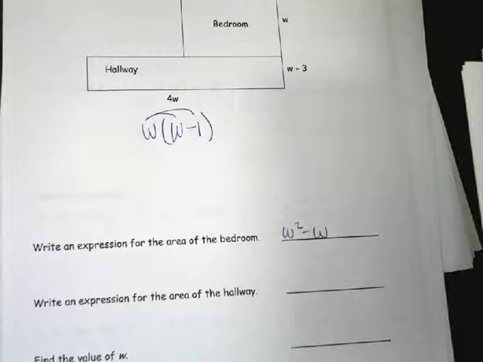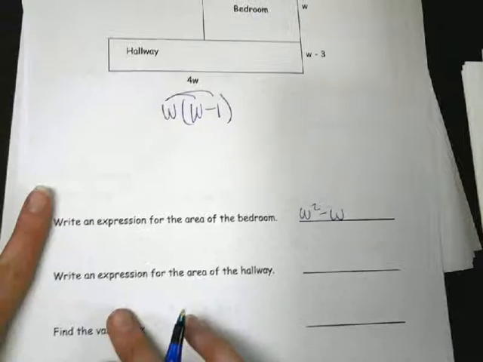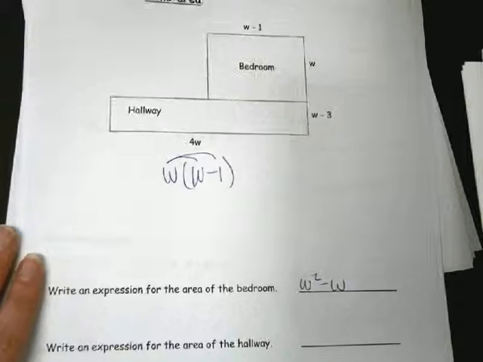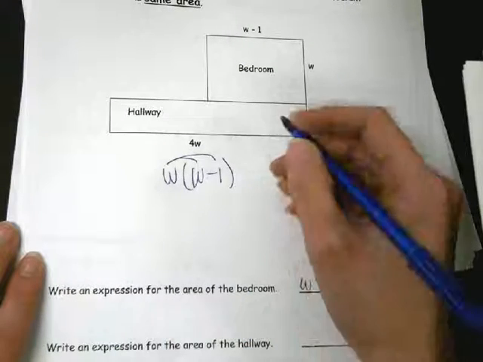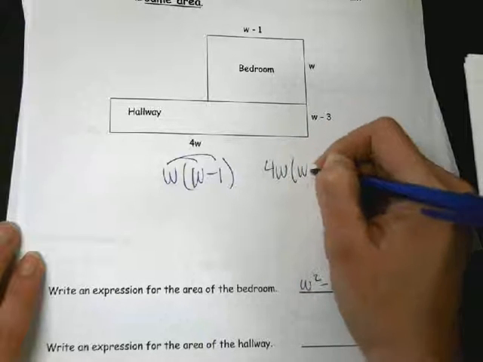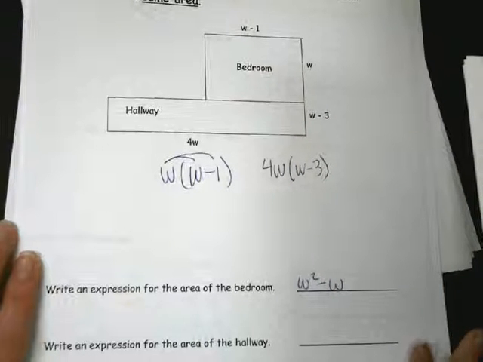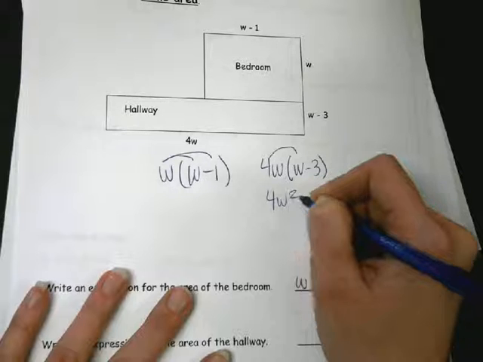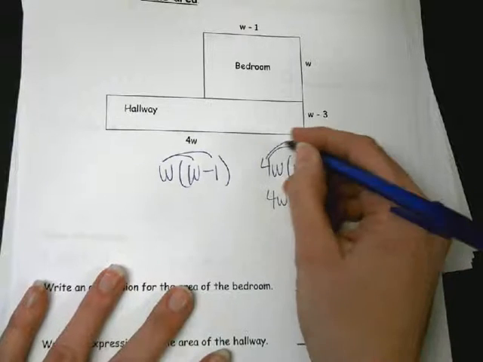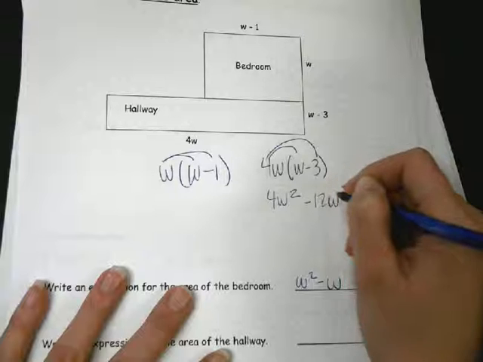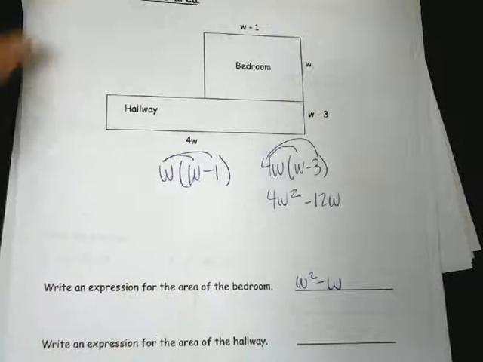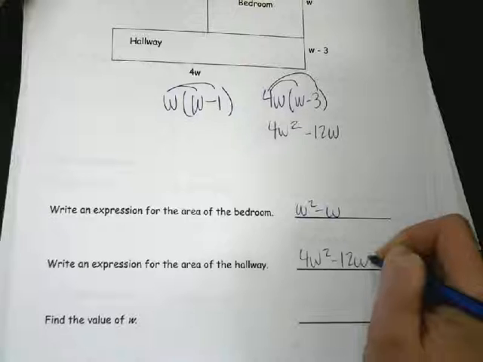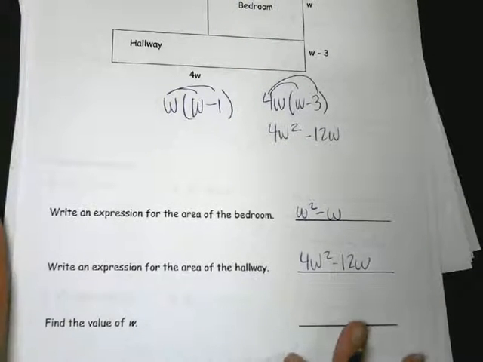The next portion tells us to write an expression for the area of the hallway. So the area of the hallway is going to be length times width, or 4W times W minus 3. I want to go ahead and simplify that. 4W times W is 4W squared. 4W times a negative 3 is a negative 12W. So that's going to be the area of the hallway. 4W squared minus 12W.